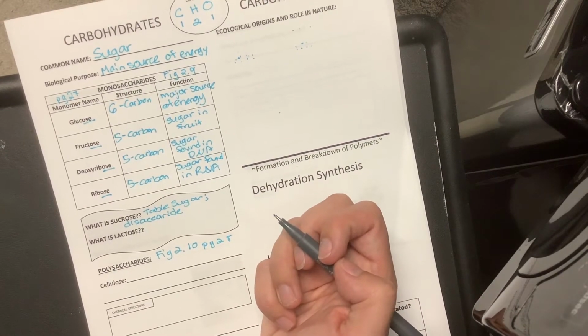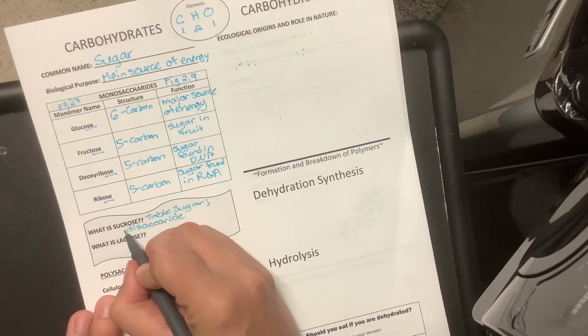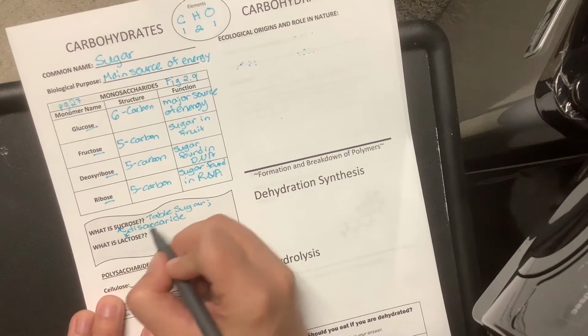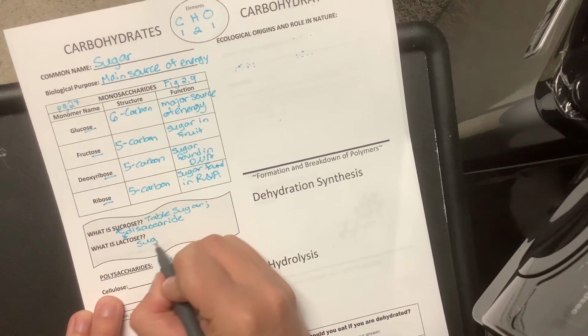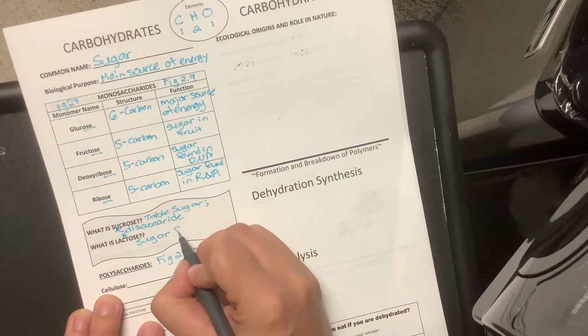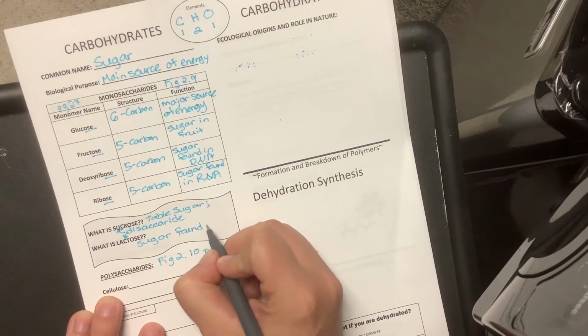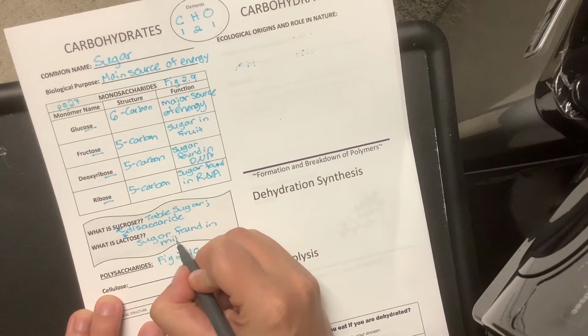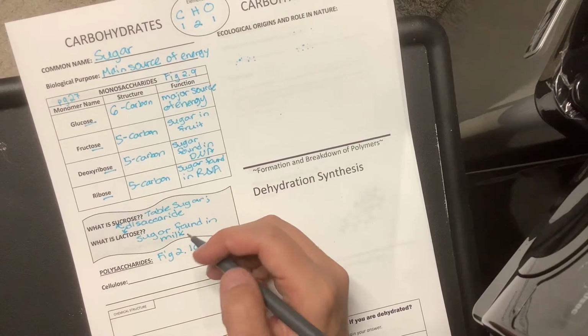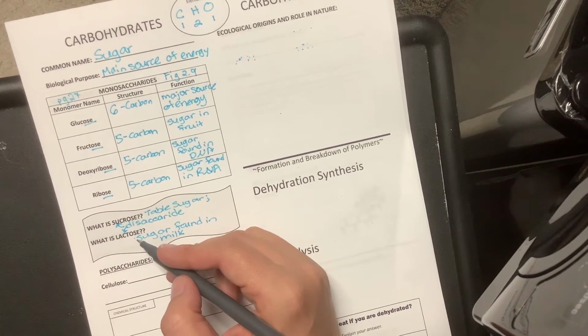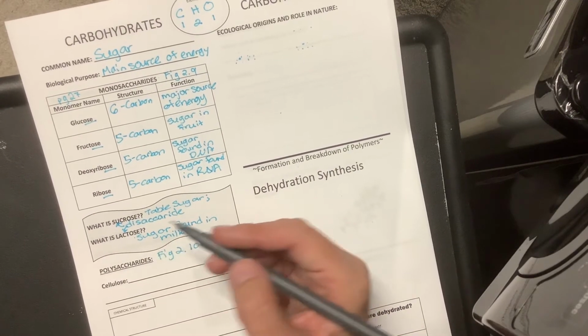Another type of disaccharide, both of these are disaccharides, sucrose and lactose, is the sugar found in milk. Some people are lactose intolerant because they lack the enzyme to break down this sugar. So it sits there and causes all kinds of problems with the bacteria in your gut. And lactose happens to be a galactose molecule and a glucose molecule linked together.